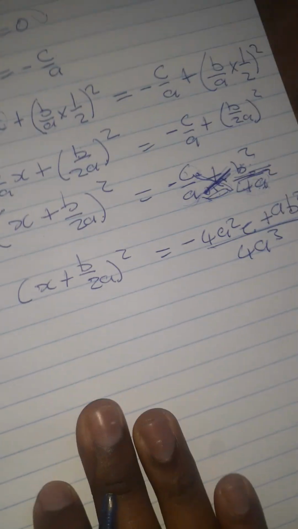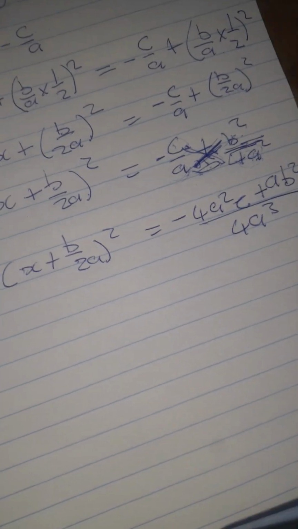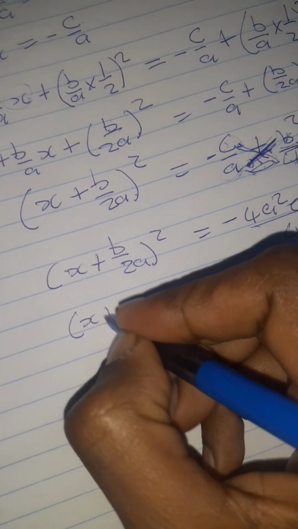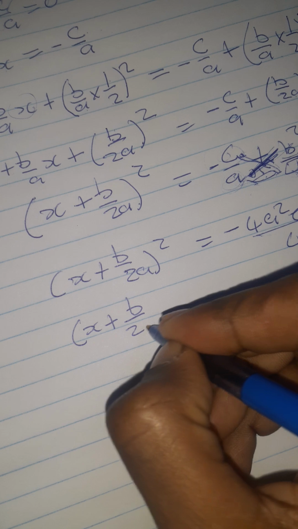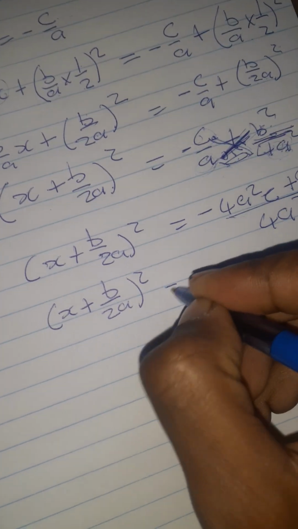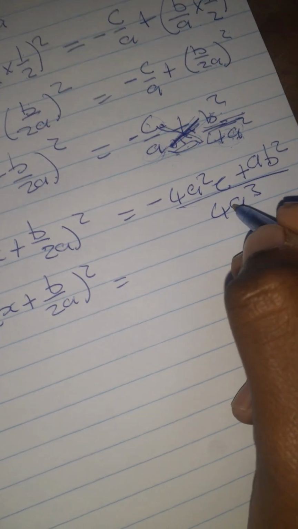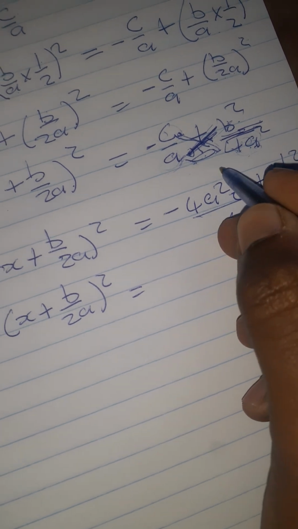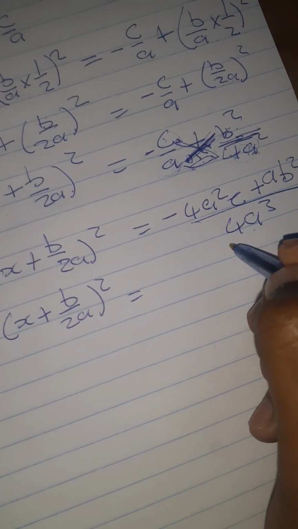Now we continue. It's going to be x plus b all over 2a, squared, is equal to. Here we are going to take out a as our common factor in the numerator and in the denominator.